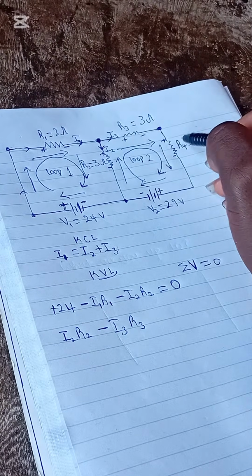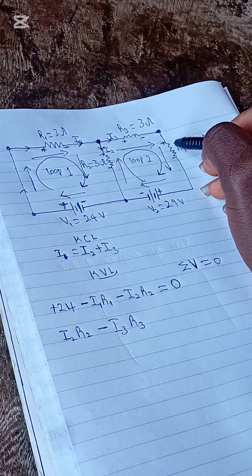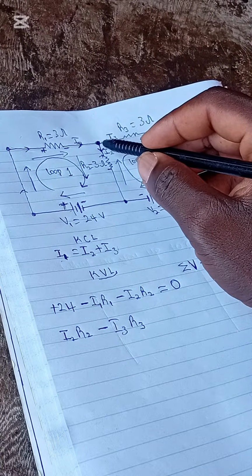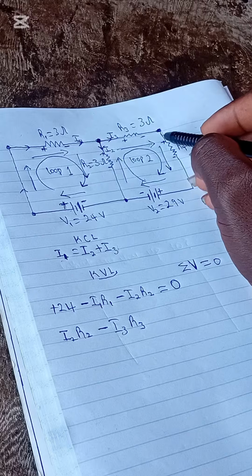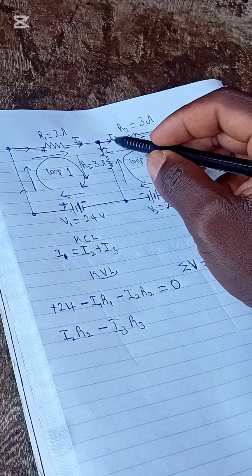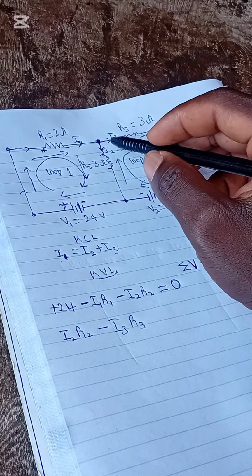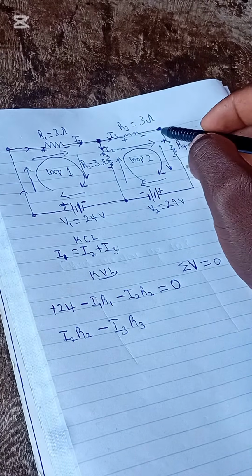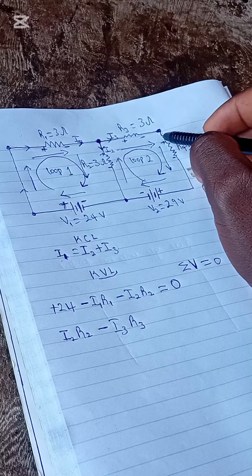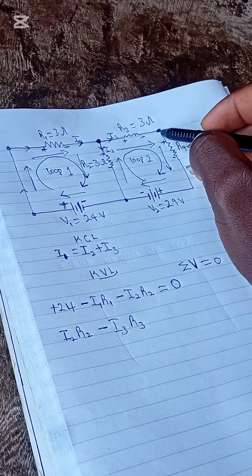please take note, here this one is not R4, it's still R3 because this is a series connection. What do I mean by series connection? When you have a single path, even though it's bent, this is still a single path because I can make it straight. This is not a junction.